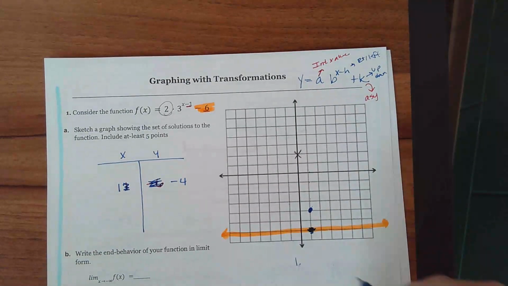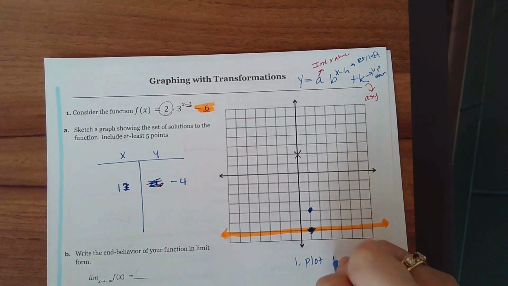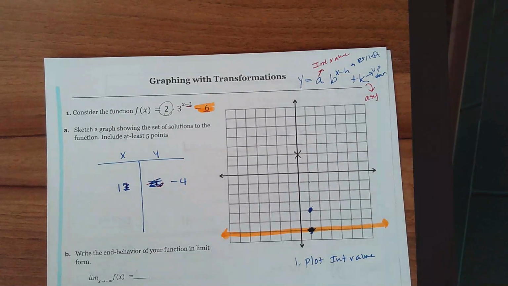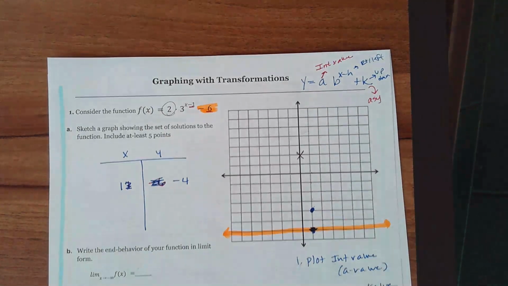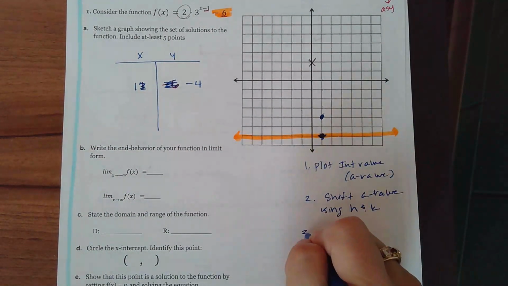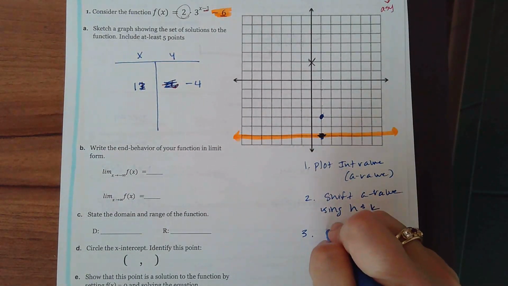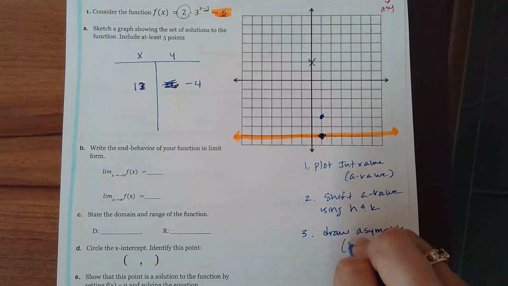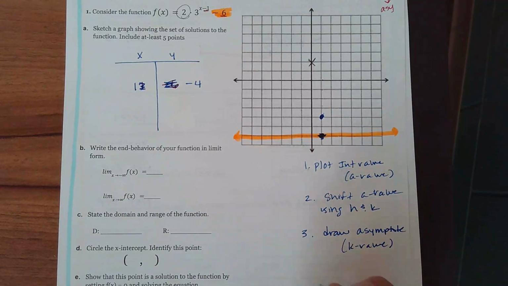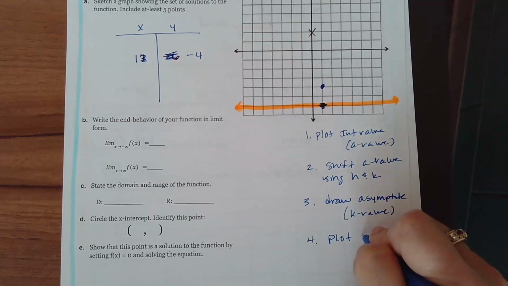So step 1, I'm going to plot my initial value, which is your a value. Step 2, I'm going to shift your a value using your h and k. Step 3, you're going to draw in your asymptote. And remember, your asymptote is your k value in your equation. And then the last thing is you're going to plot in other points.